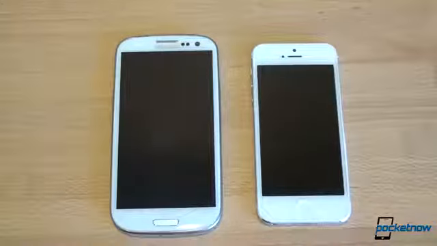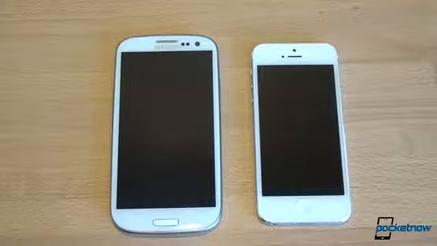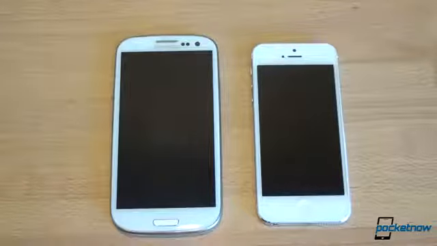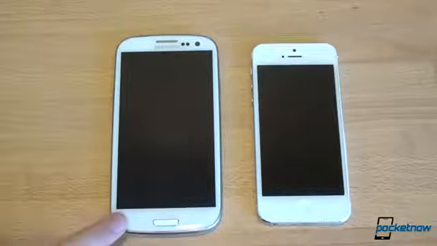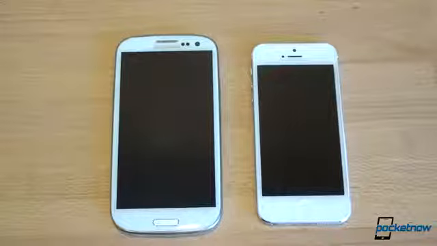Now, both of these devices have pretty much the same specs if you go down the list. They both have LTE, they both have 8-megapixel cameras on the back and higher resolution cameras on the front at around 1.2, 1.3 megapixels. They both have Wi-Fi ABGN, Bluetooth 4.0. The Galaxy S3 has NFC support. The iPhone 5 does not have NFC support. So again, vastly different devices, and we're going to compare the software experiences of both.